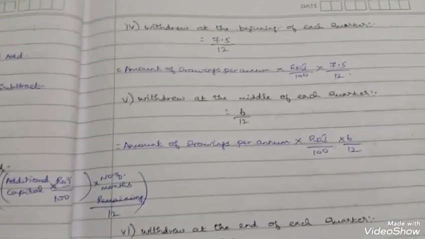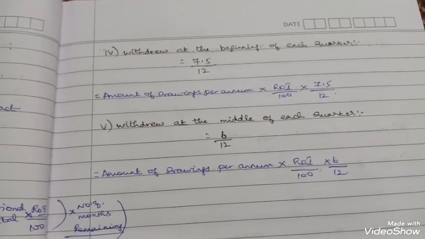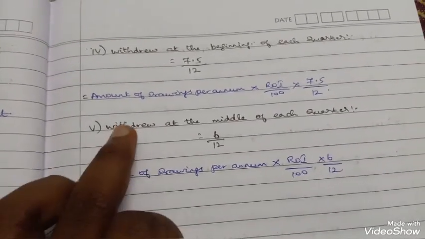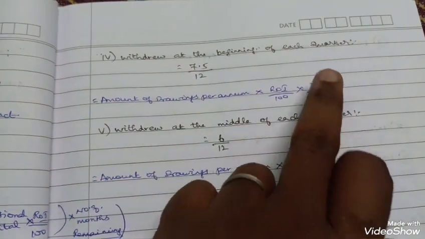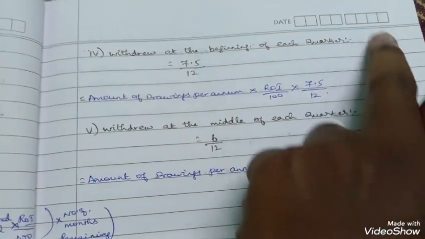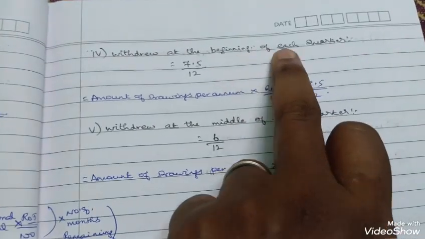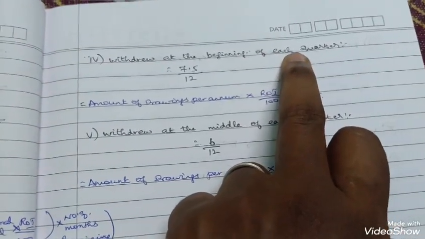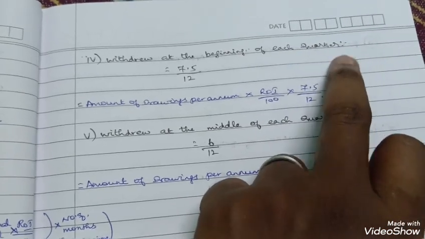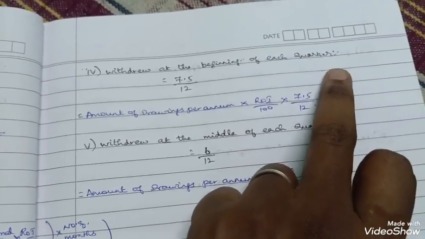Then the fourth thing in the interest on drawings, withdrawn at the beginning of each quarter. So the same amount of drawings per annum. So in a year there are only 4 quarters. So the amount into 4. If he is withdrawing at the beginning of each quarter or middle of each quarter or end of each quarter, you just multiply into 4, because in a year we have only 4 quarters.